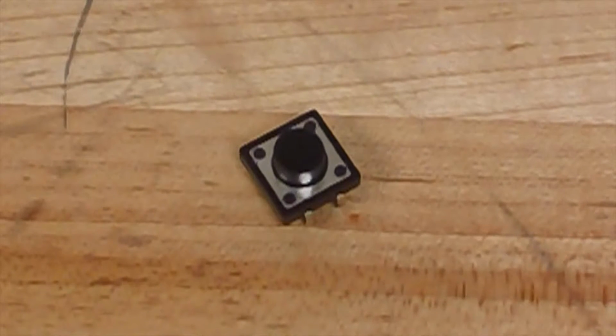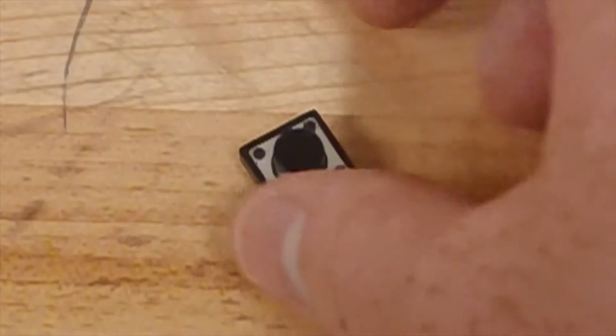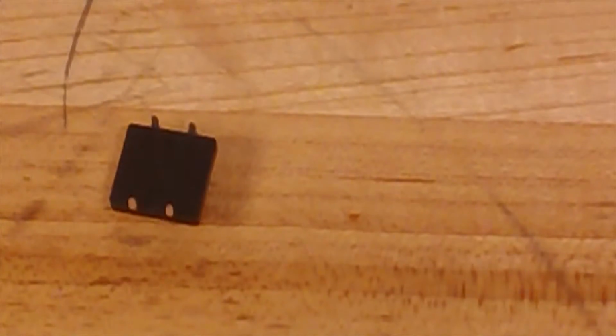In this lab, we will be using a button switch. This functions as a simple way of opening and closing a circuit. If the button is not pushed, the circuit is open. However, when the button is pushed down, the circuit is closed.